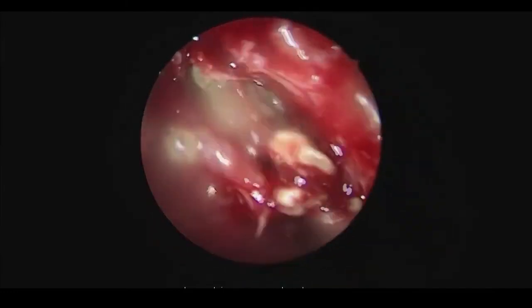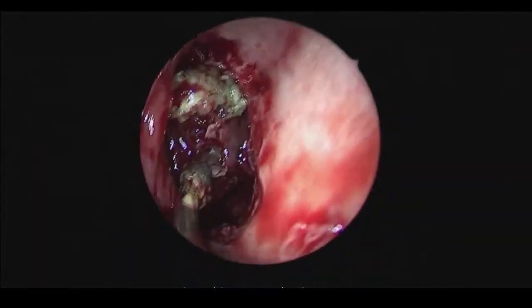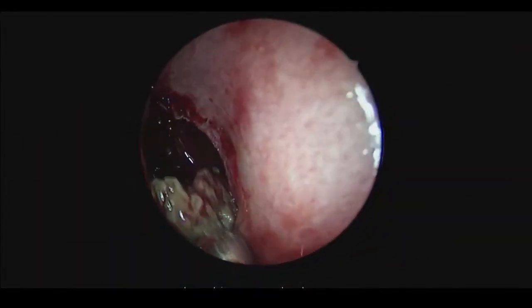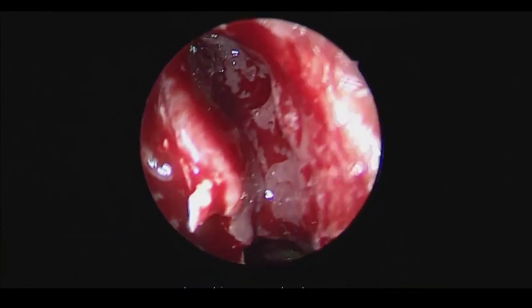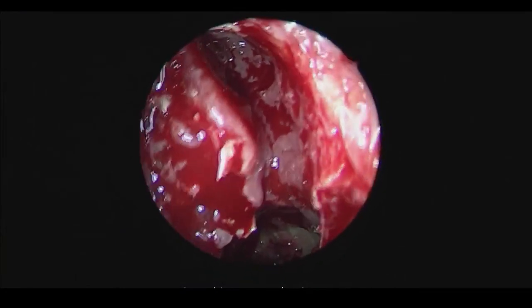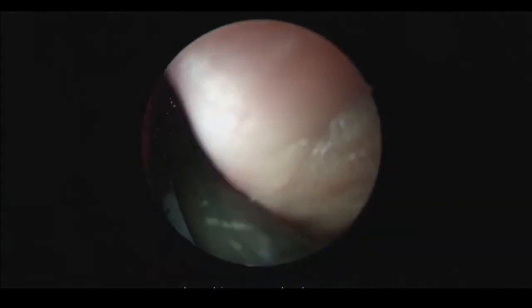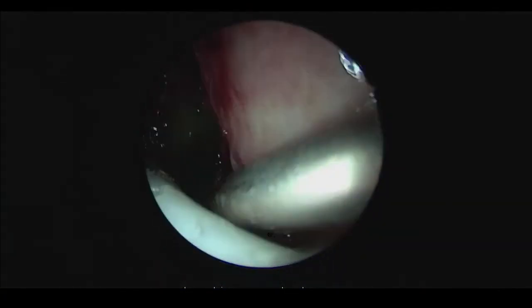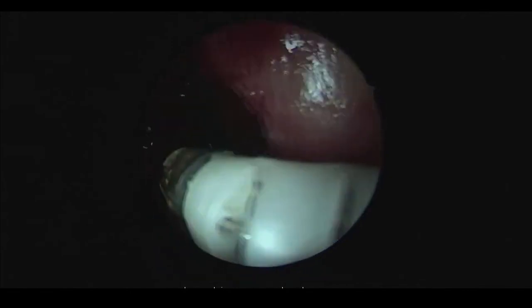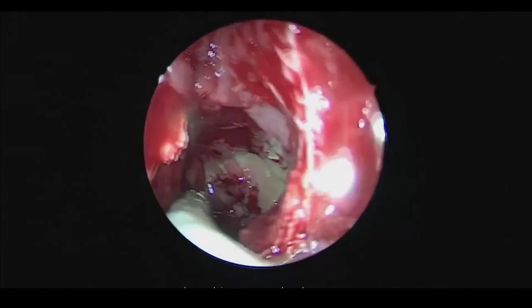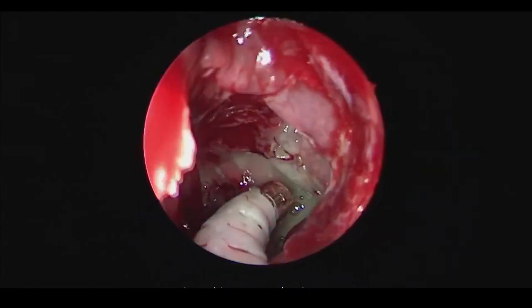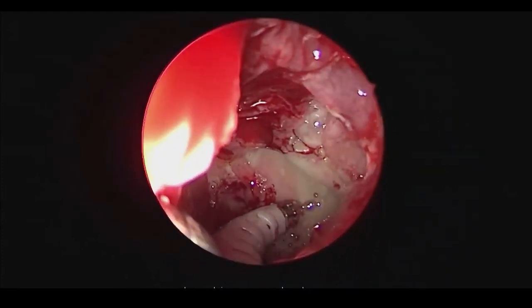Give me 70 degree. All this mucin along the lamina. See this? Now see, this is the hydrodebrider nozzle with a 70 degree. Now I am turning it inside the maxillary sinus. See this? I can rotate 360 degree without any problem.